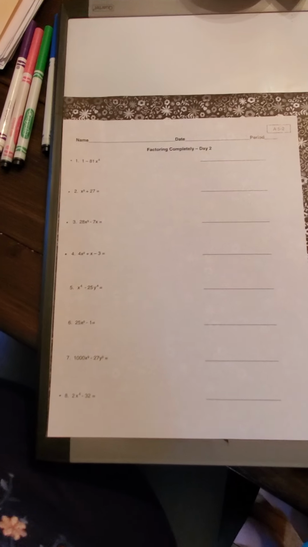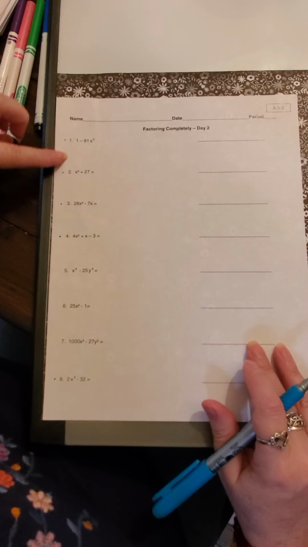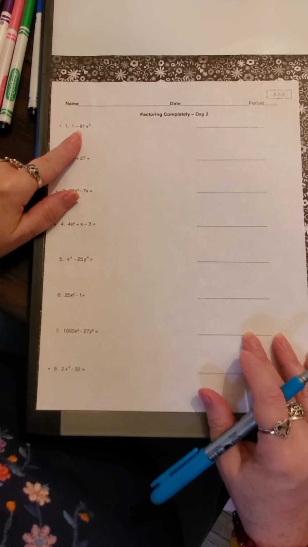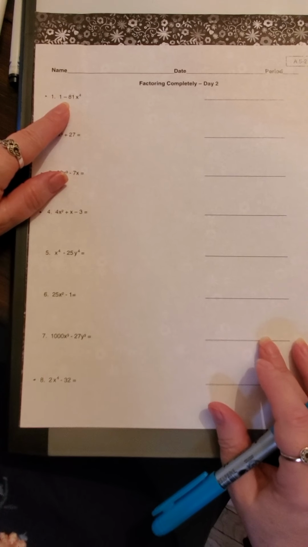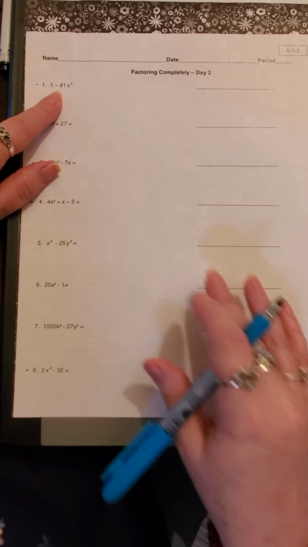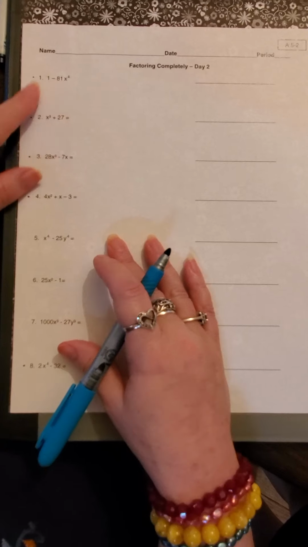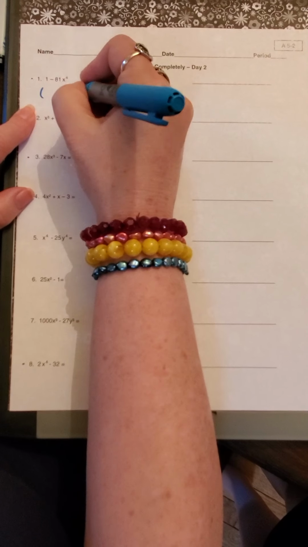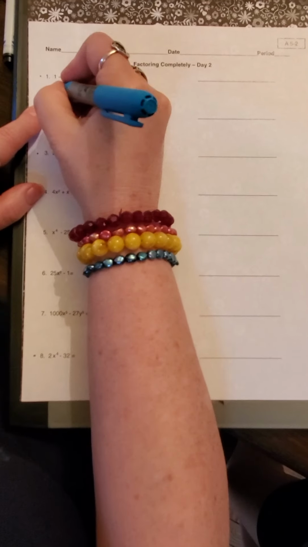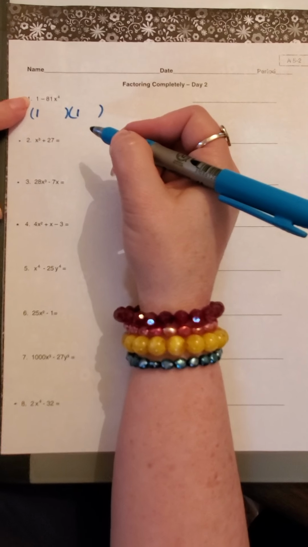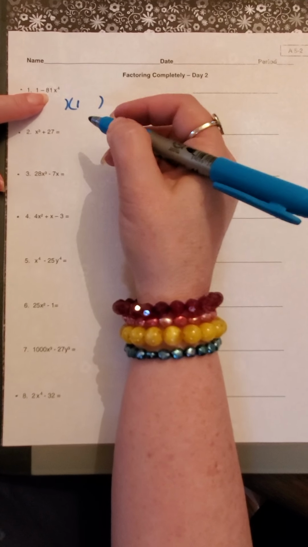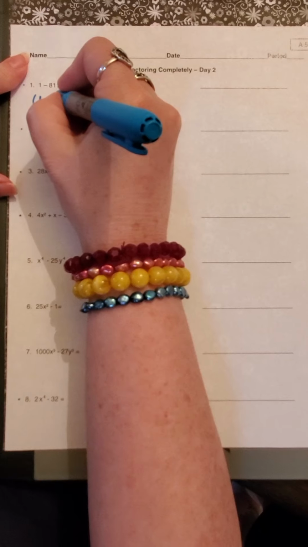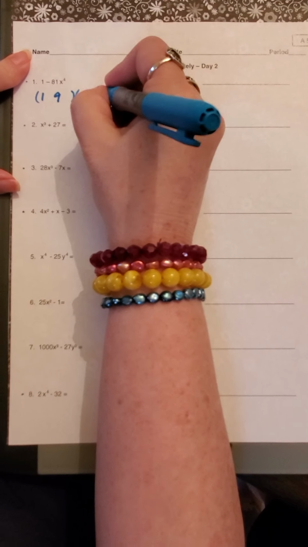Okay, on these we're factoring completely. Well, the first step on this is the difference of two perfect squares, and we've talked about that before. But it's going to involve another step. So my first step is my two sets of parentheses. We have a 1 and a 1. And then over here, this is a perfect square. So you have a 9 and a 9.